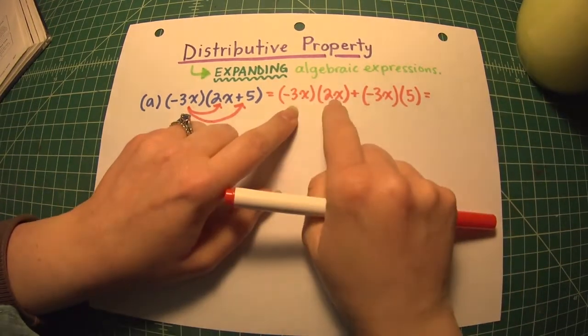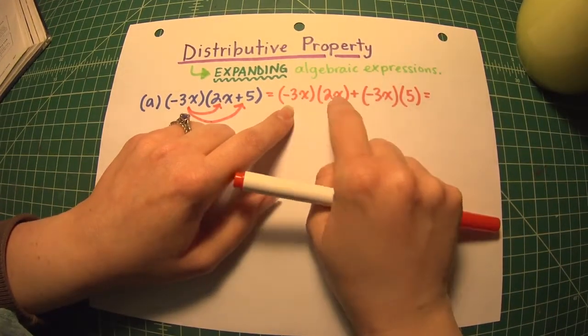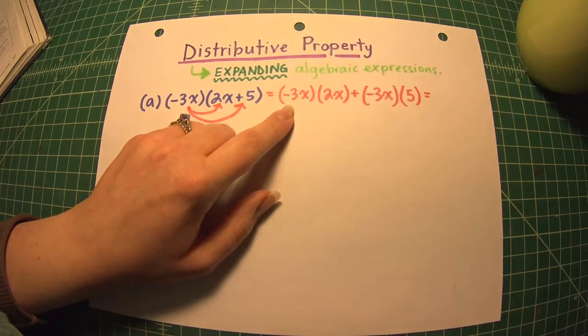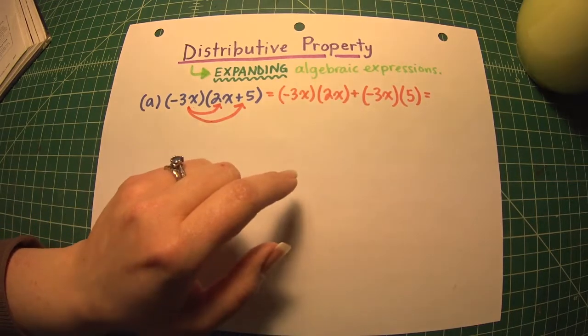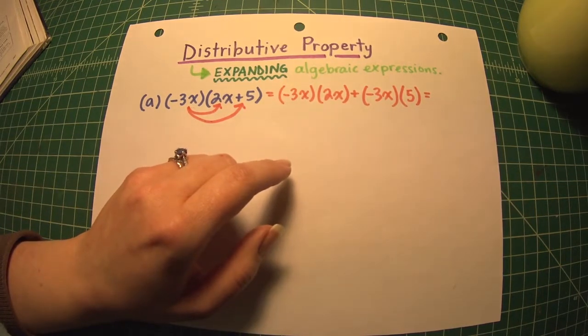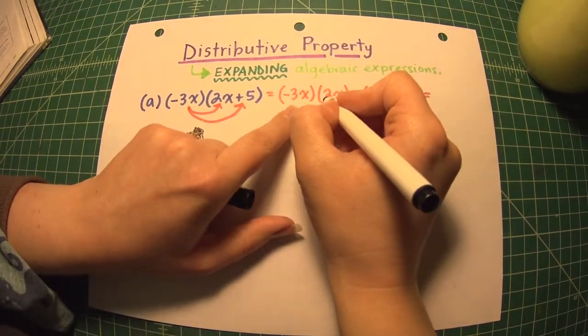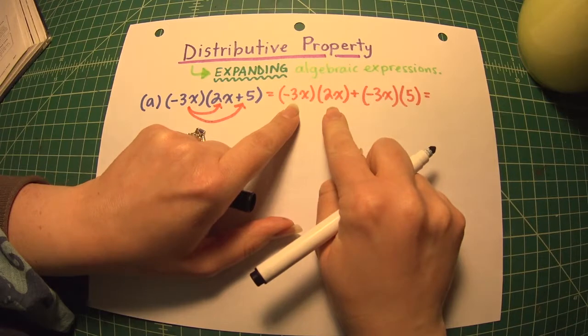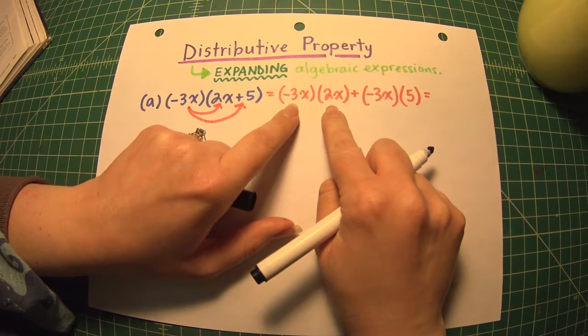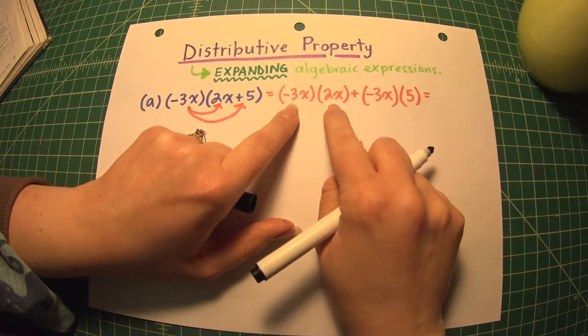Okay, and now what I'm left with is monomial multiplication, which we already know how to do. So first I always do numerical coefficient times numerical coefficient. So I've got negative 3 times positive 2.